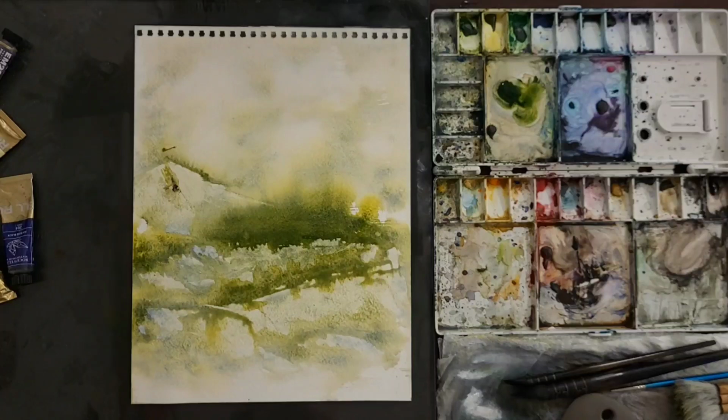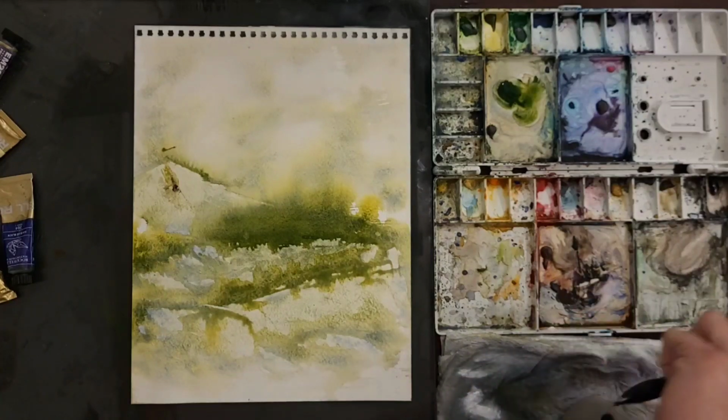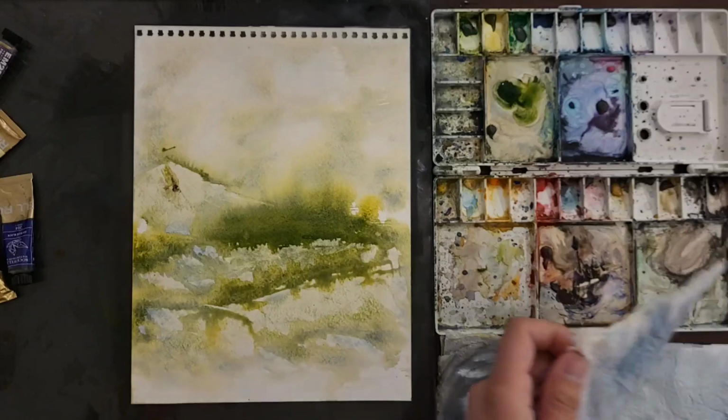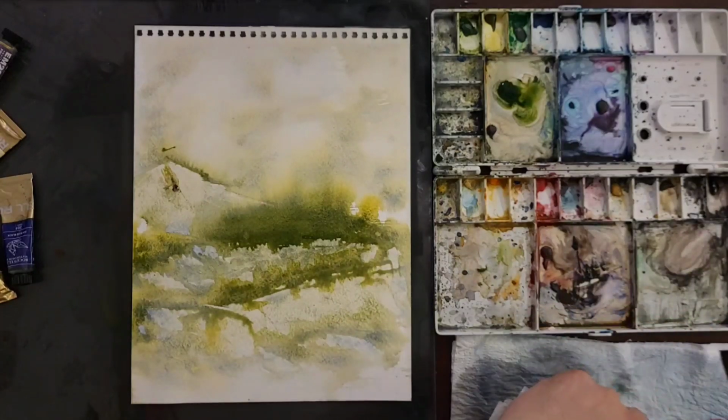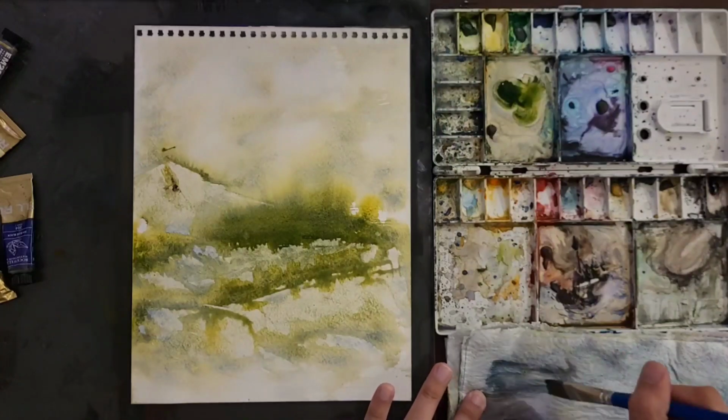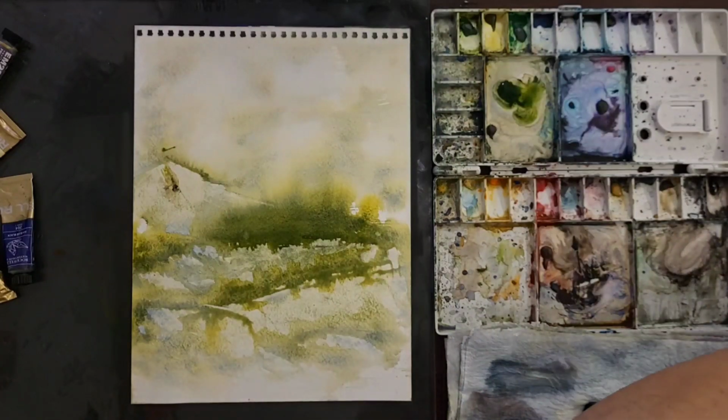Okay, still have some white gouache on it. You see, that's why I don't like white gouache. I mean, I like white gouache, but I don't like to clean it up after that. I'm gonna flip my paper towels on the other side so I can clean more efficiently. There we go. Let's put everything back together.